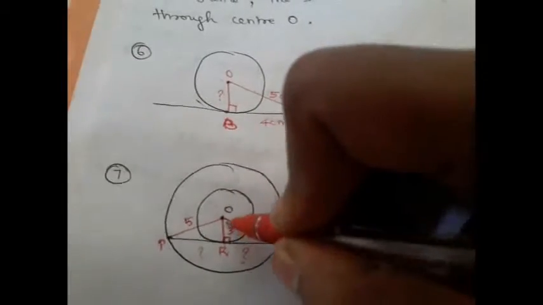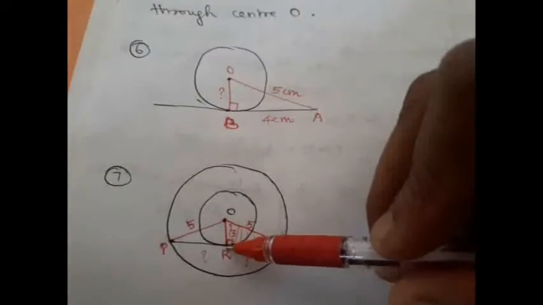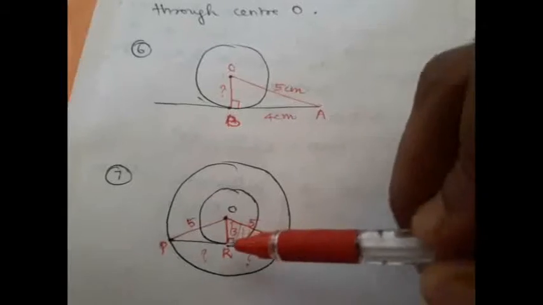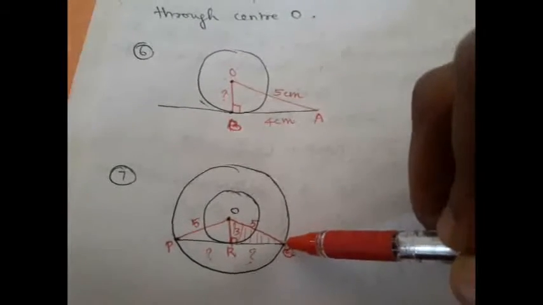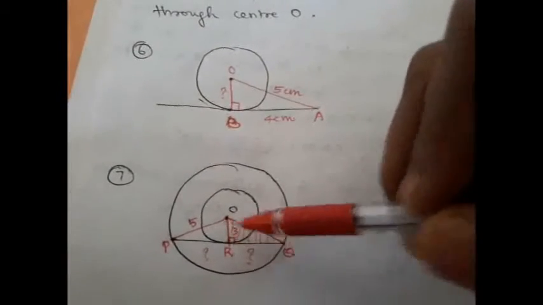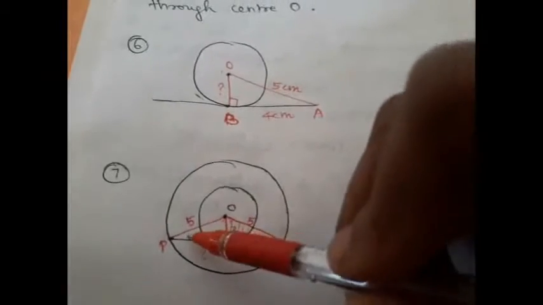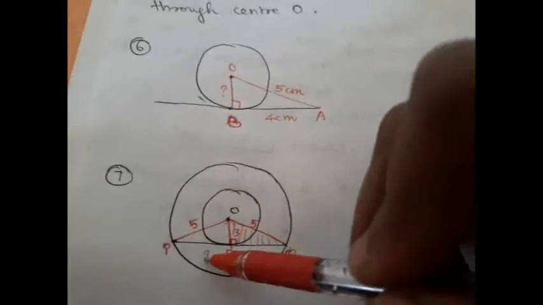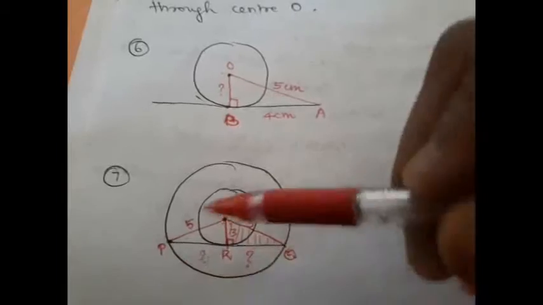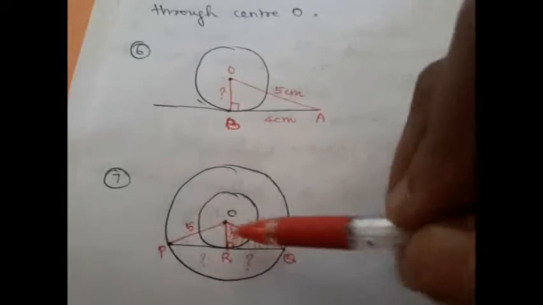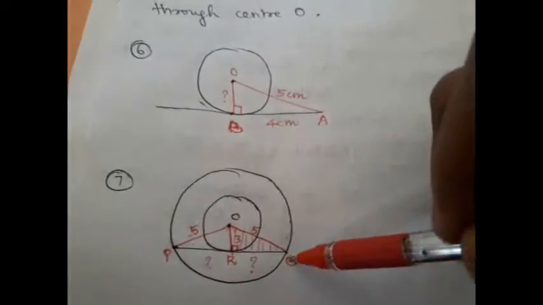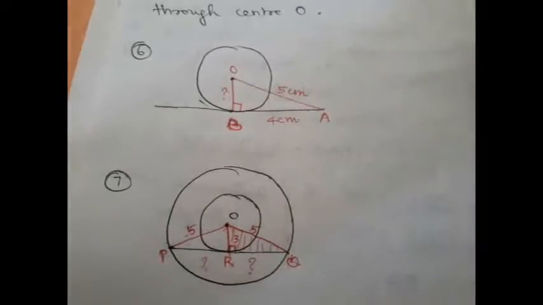Now if you take this triangle ORQ, which is a right triangle because the radius is perpendicular to the tangent at the point of contact, by Pythagoras theorem we can find RQ because we know OR and OQ. Similarly, if you take this triangle, we can find it. Anyhow, you don't need another calculation because it is of the same measurement. So whatever you get for RQ, you are going to get the same for PR.